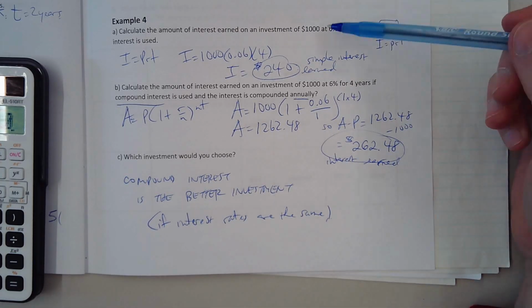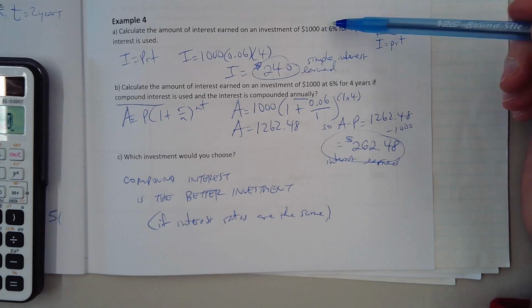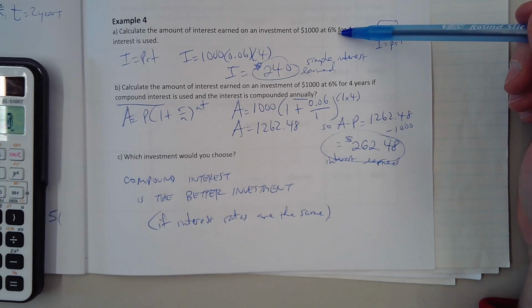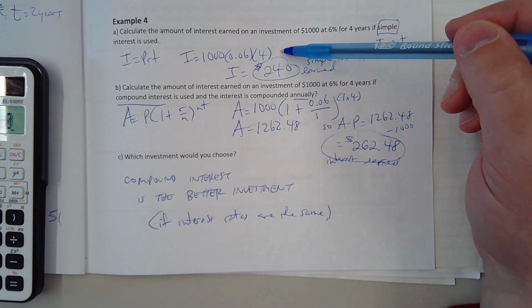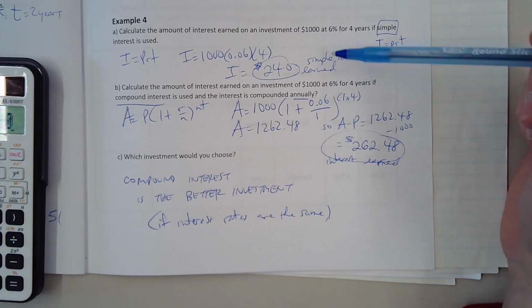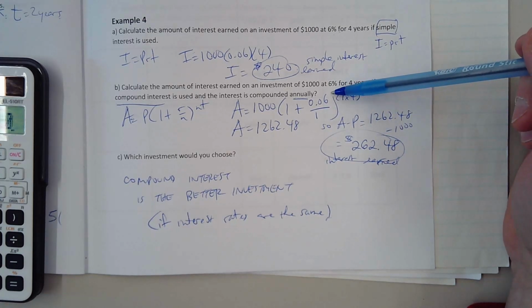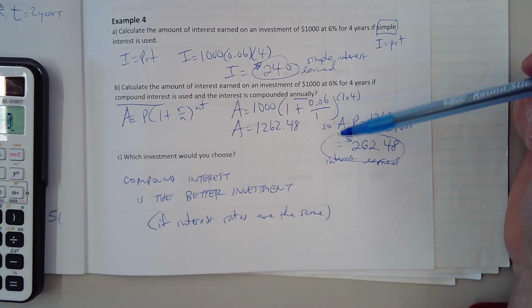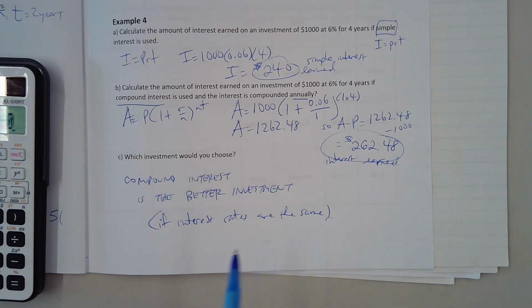So if in A it had been 7%, then when I did all this multiplication, I would have got like $280. And that would have been better than this one at 6%. So you might have a question where they give you two different scenarios, and then you have to compare them. Just because it's compound doesn't mean it's always going to be better, only if the interest rates are the same.